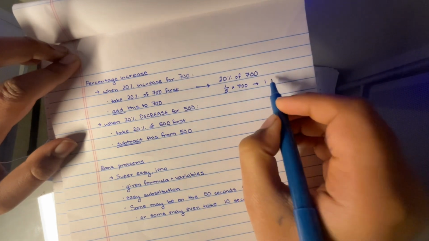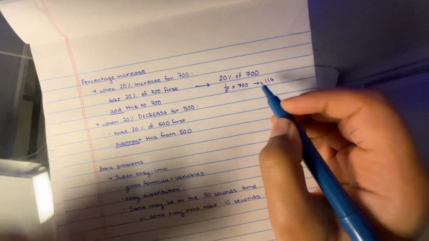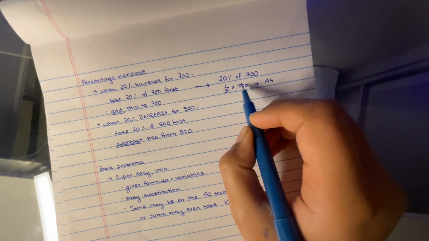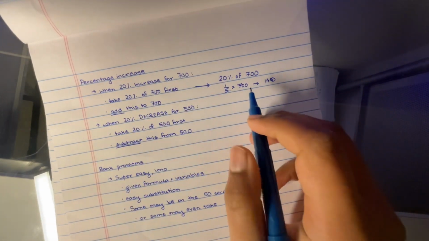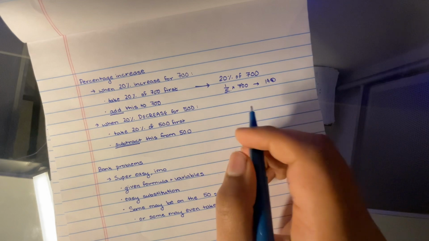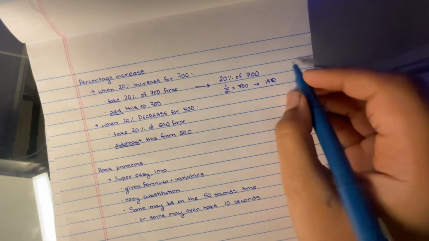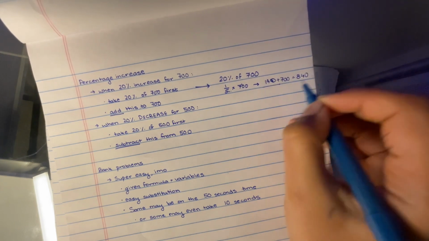And what is this? Is this right? Wait, one second. $140. My bad, I'm sorry. I'm very bad at math. I'm just kidding. Right. And then you want to add this quantity, 140, to 700. Sorry, I always doubt myself for some reason.